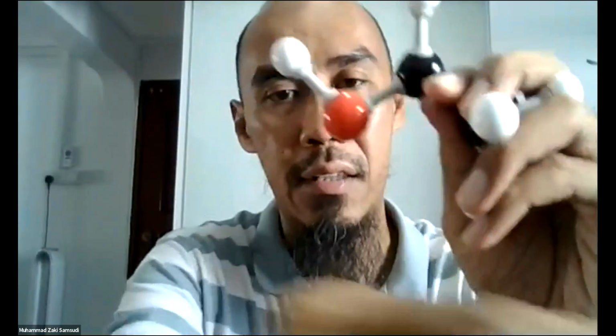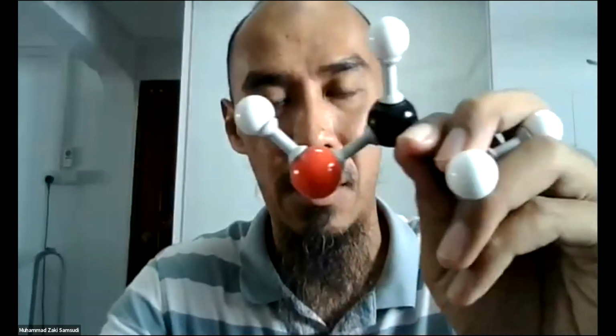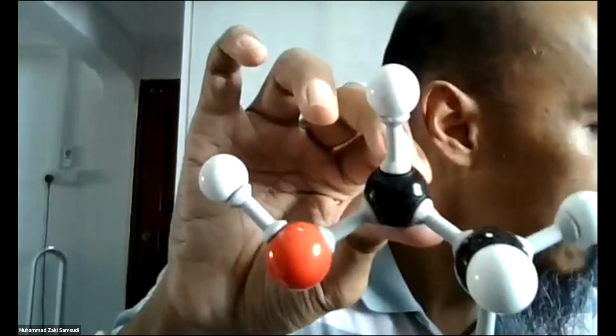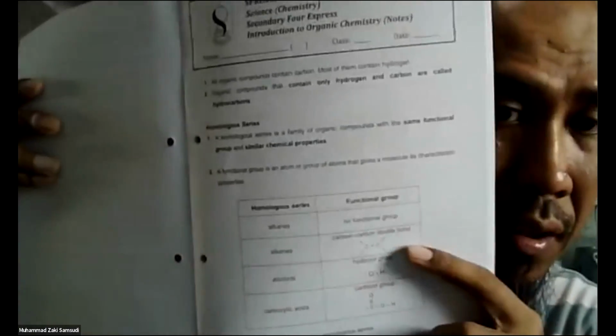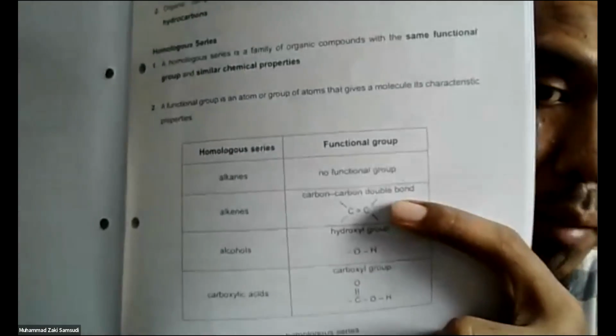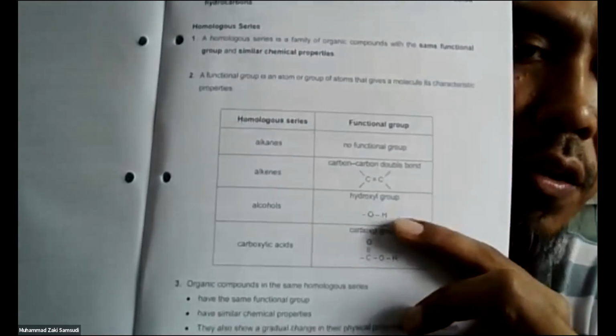Remember, alkene: carbon-carbon double bond. Alcohol: C-OH. Remember this page. Carbon-carbon double bond, alkene, functional group. Alcohol, the OH group.